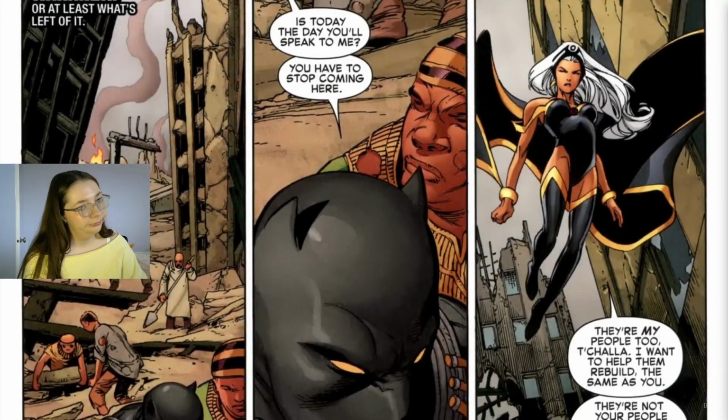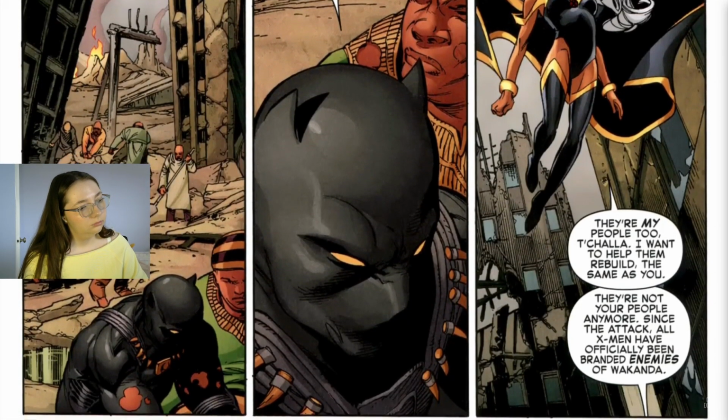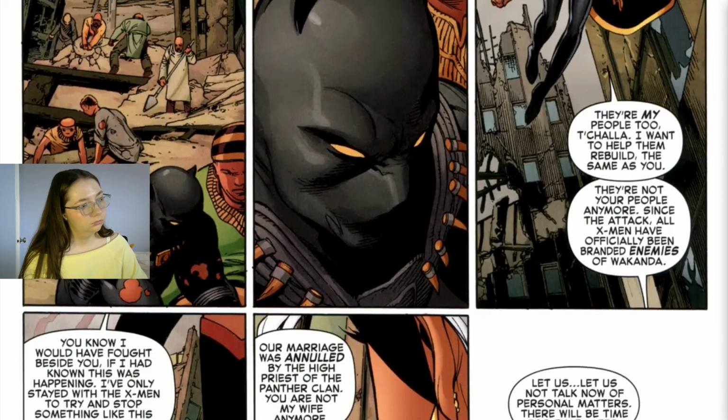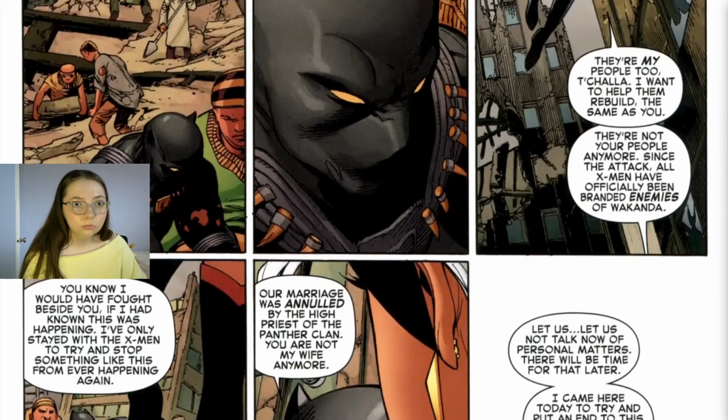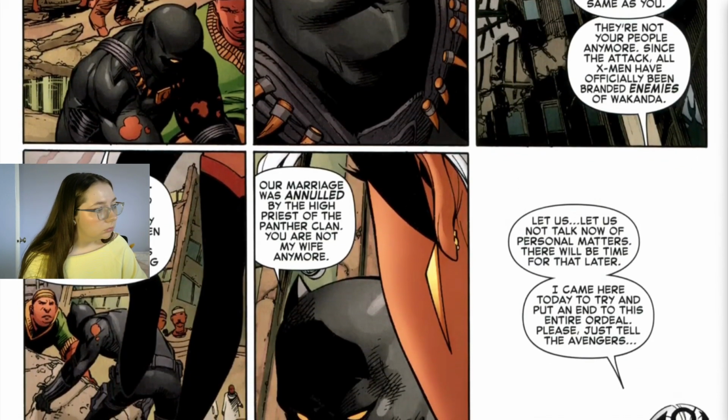Because Storm had previously allied herself with the X-Men in an effort to stop the Phoenix Five, after learning of Wakanda's destruction, she returned only to be told by Black Panther that all the X-Men had been branded as enemies of Wakanda and that their marriage had been annulled. Following this, both Black Panther and Storm fans were absolutely livid.